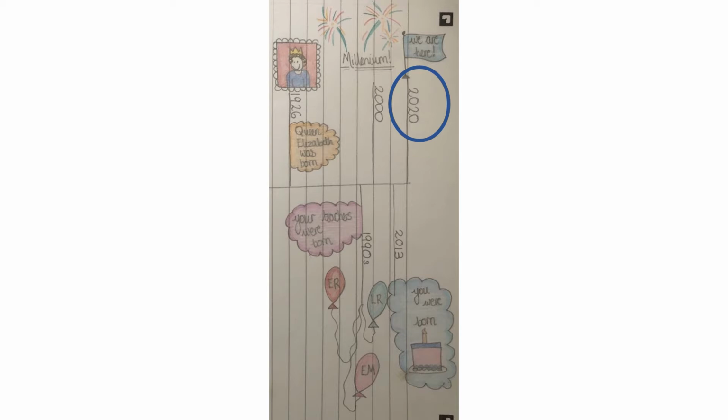So we are starting our timeline on the year that we are in now, which is the year 2020. We are in year 2. So this is where we're starting. And then we're going to go back in time. So the circle has moved to the year 2013, which was the year that lots of you were born. We're then going to go back in time again. And the next important event on our timeline is here.